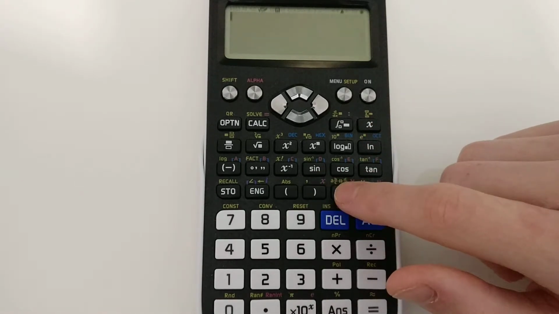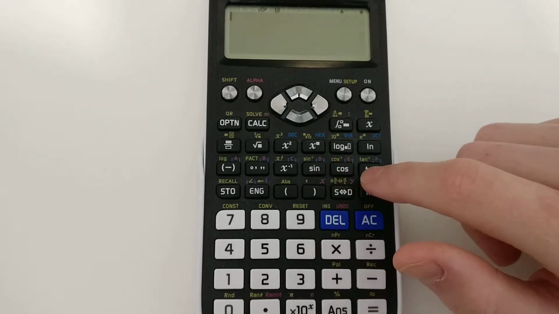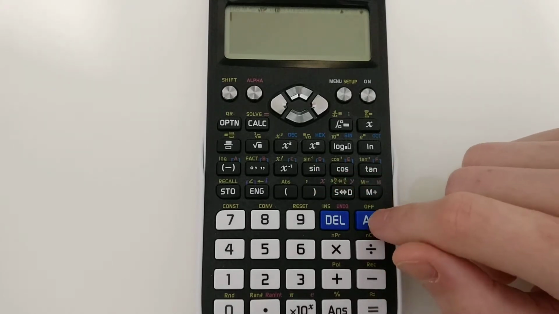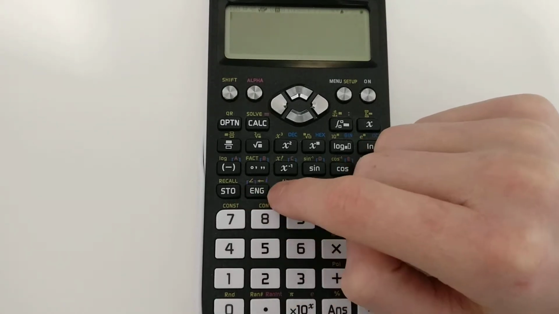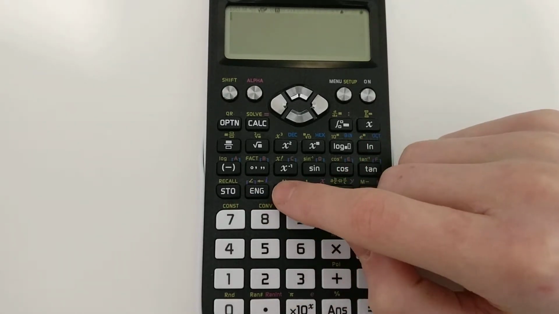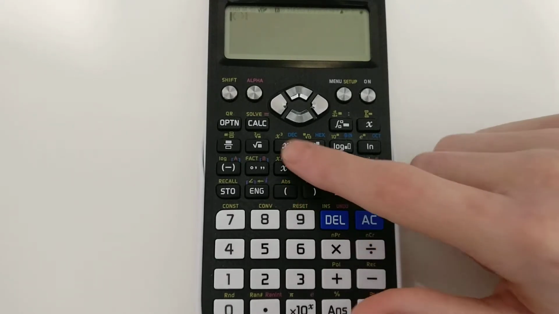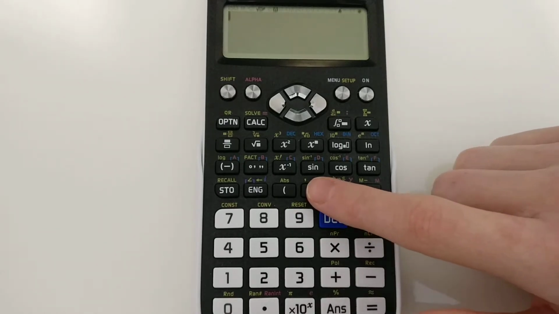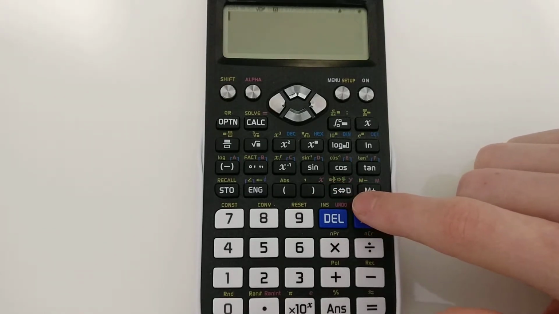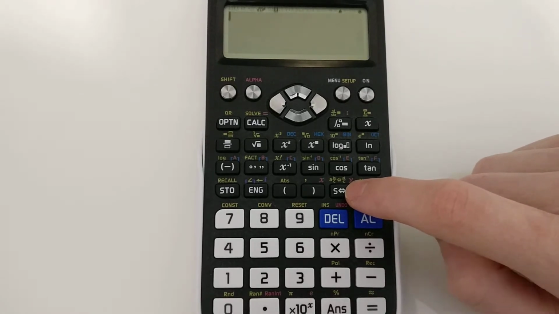You've got sine, cosine, tan, inverse sine, inverse cosine, and inverse tan. You've got this button here, which I'll be covering in its own video, and this button here, which I'll also be covering later. Of course, got brackets, absolute value, comma. Once again, converting between different fractions.